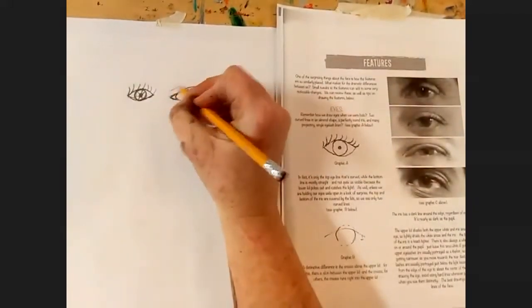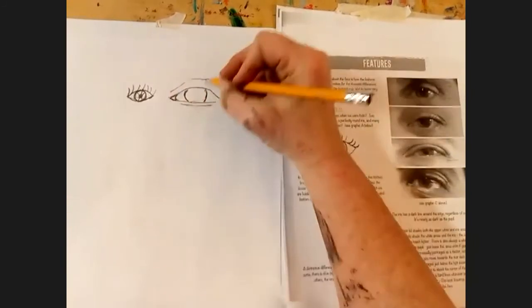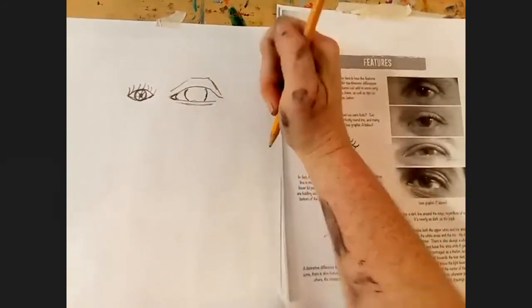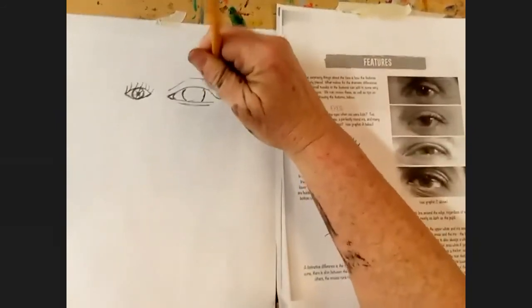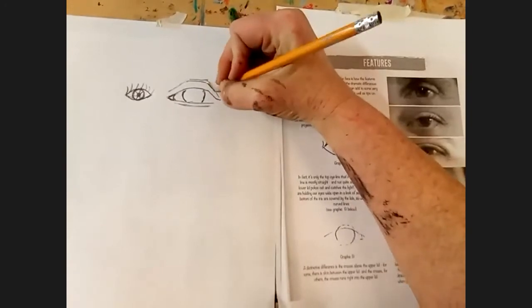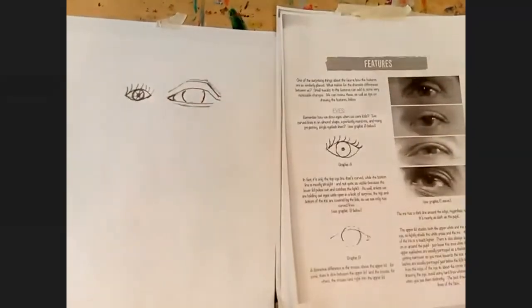And then if I'm sketching my own eye, I'm kind of coming up a little bit, over and down. Maybe that's a little too high. I'm trying to recreate this shape as much as possible. So that's a really significant difference in eyes.